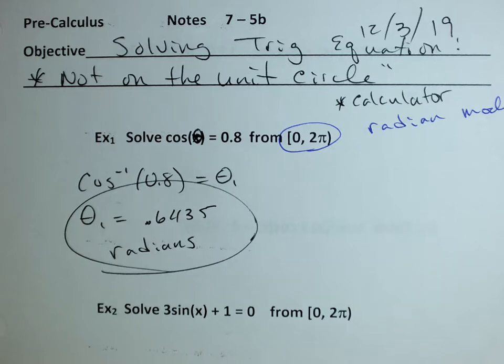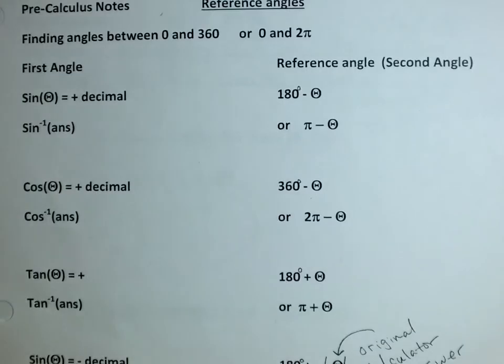Now, how do we get the second angle? It says from 0 to 2 pi, so I need the entire unit circle. So I look at my little chart, and I just did this first part here, cosine inverse. Reference angle. What am I going to do? 2 pi minus that angle. Okay, so for theta 2.